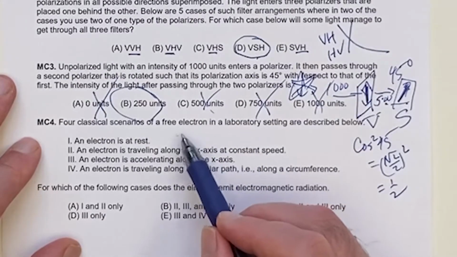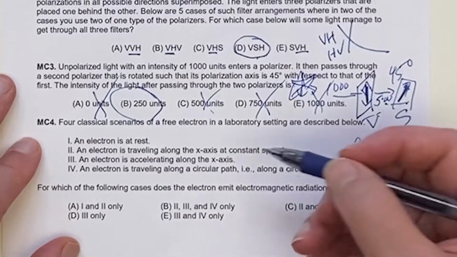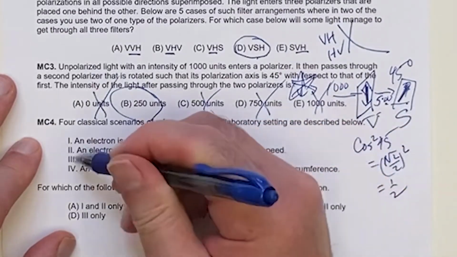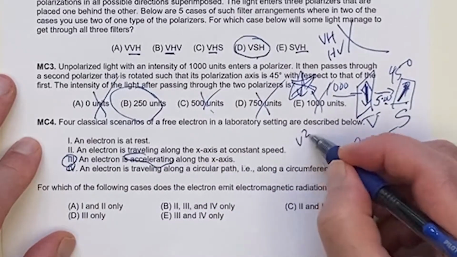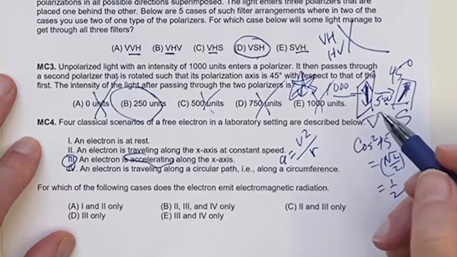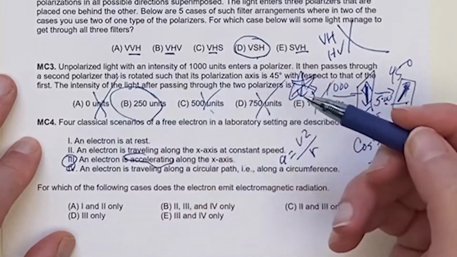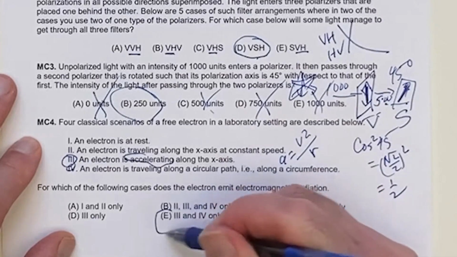For an electron to give off electromagnetic radiation, you need acceleration. So you look for acceleration. Here's acceleration, 3. And if you go in a circle, that's acceleration because you have v squared over r as your acceleration in a circle. So the ones that have acceleration would be here, 3 and 4.